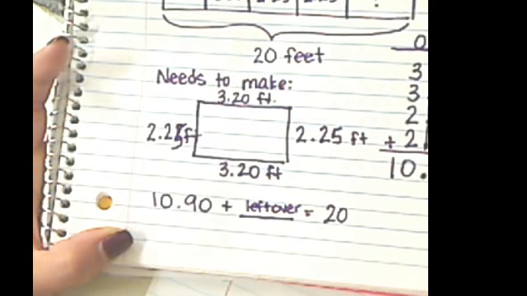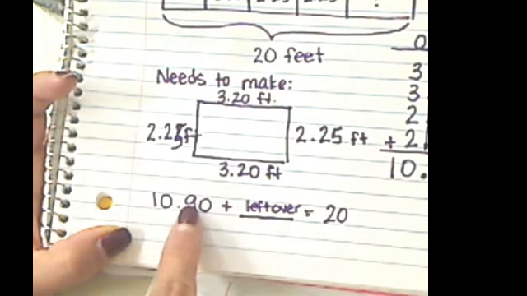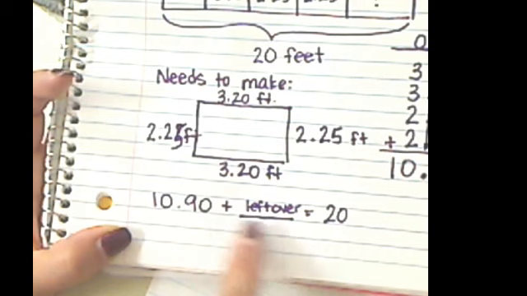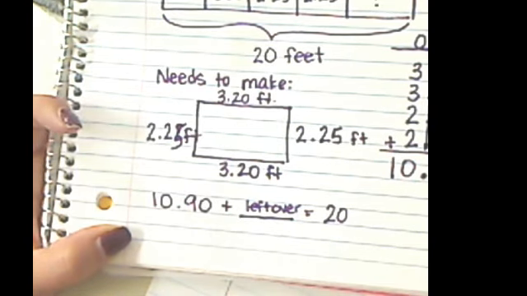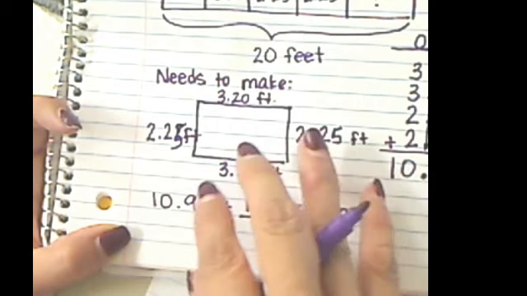Well, how am I going to find this? Just like in our other problems, when we're adding a missing piece, we can subtract to find that missing piece. And I see I'm kind of running out of space, so I'm going to go ahead and flip to the next page and we'll come back, okay? We'll flip to the next page to do our subtraction and we'll come back here.